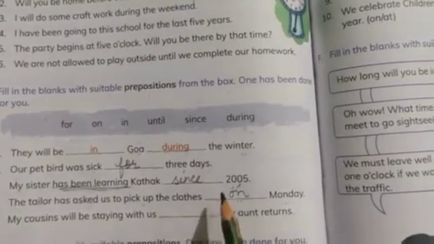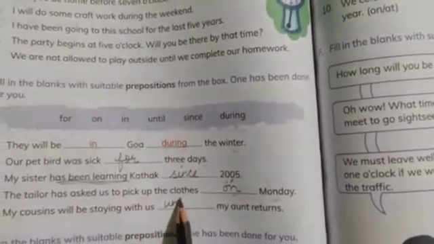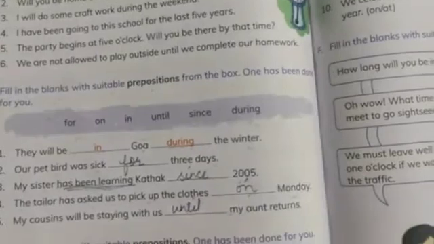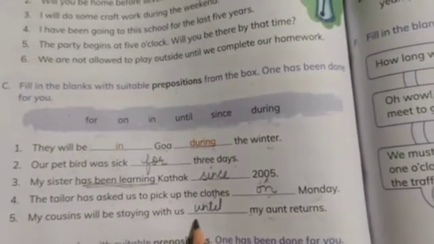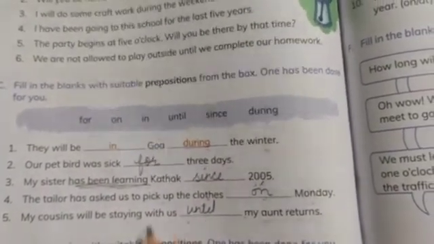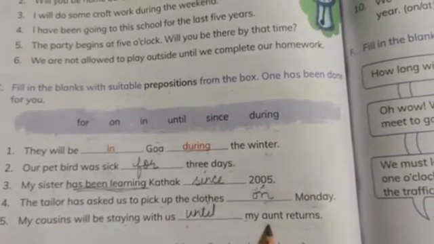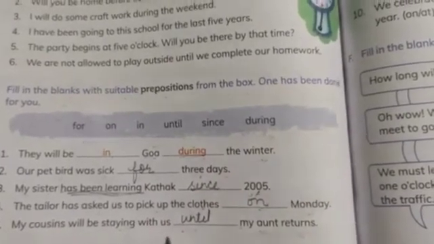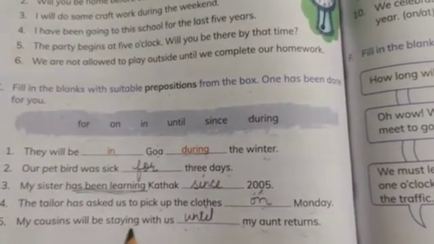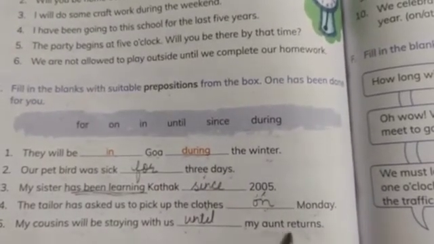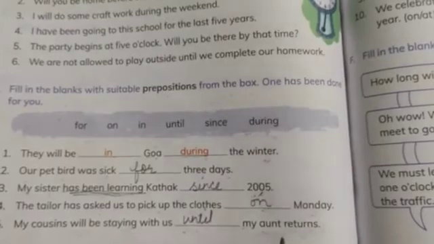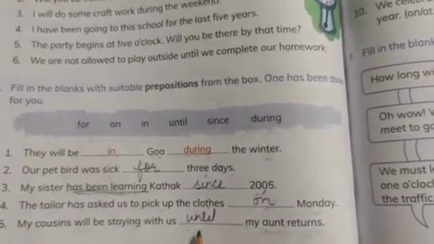So what is left? Until my aunt returns. Why have we used "until"? We have used "until" because something is happening up to a certain time or event. This action is going to happen until your aunt returns. So that's why we have used "until".